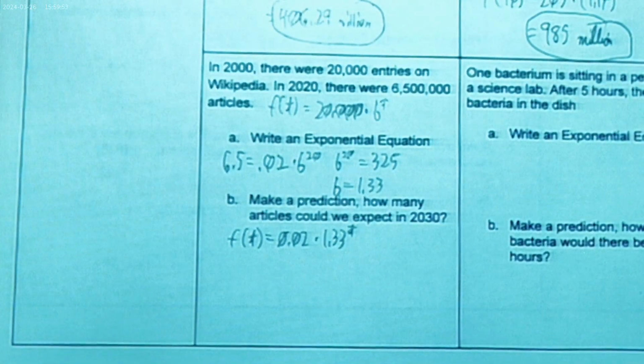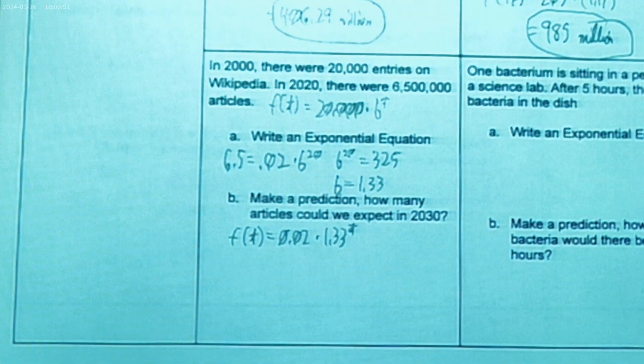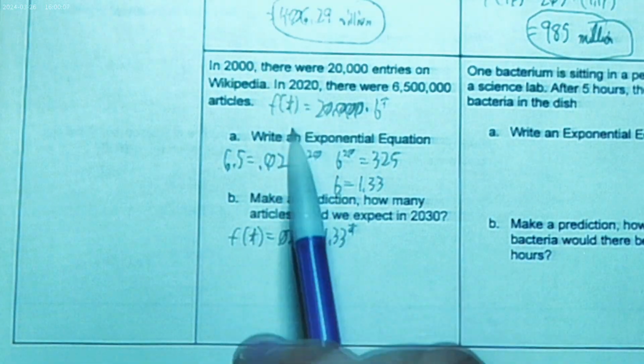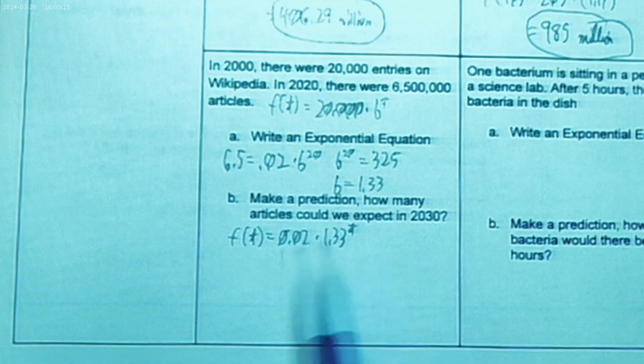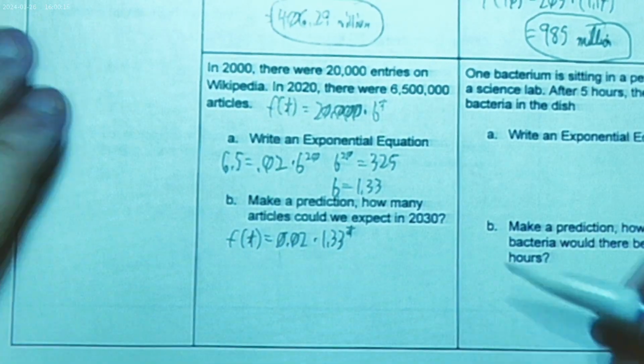Okay, then how many can we expect in 2030? Well, if we got these figures by assuming that the passage of time was in years, so 6.5 is for 20 years, then we just have to evaluate this function at time equals 30, because it's 2030 minus 2000.